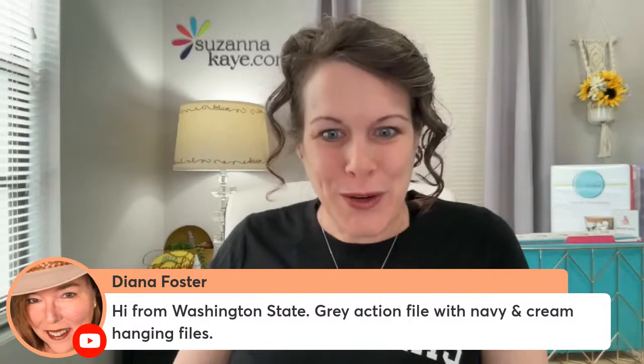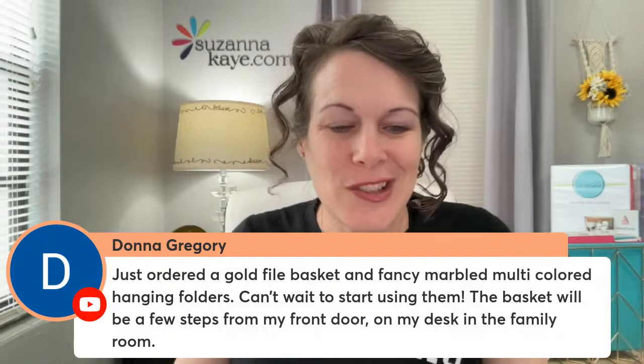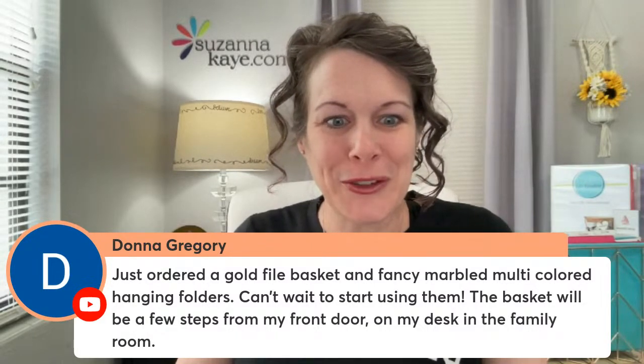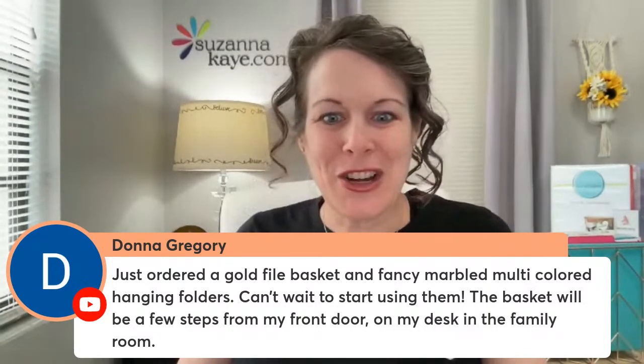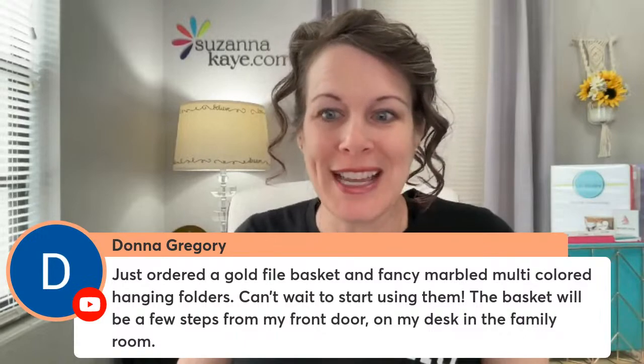Sarah has the rose gold basket with teal folders also. Oh, that's awesome. I love that. Mary's just arrived. She says clear plastic. That's good. You'll be able to see what's in it, right? Diana's is gray with navy and cream hanging files. I bet that's really pretty. And Donna just ordered a gold file basket and fancy marbled multicolored hanging file folders. She says she can't wait to start using them. It'll be a few steps from her front door on her desk in the family room.